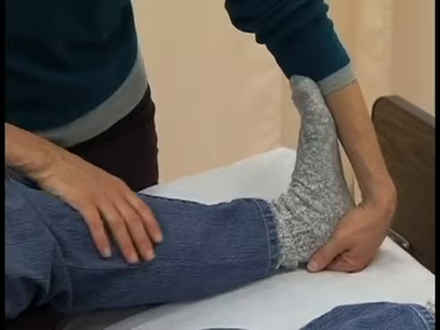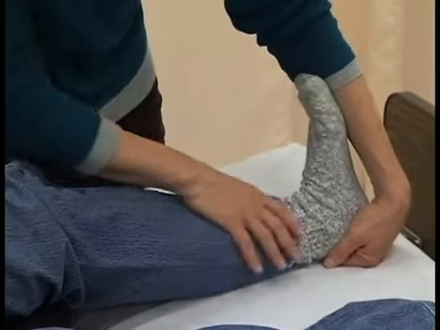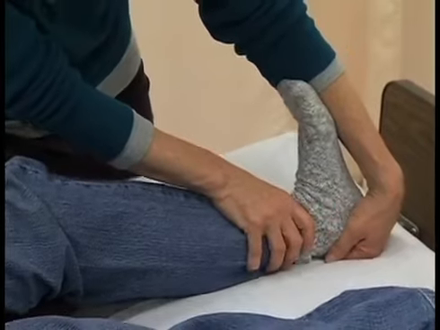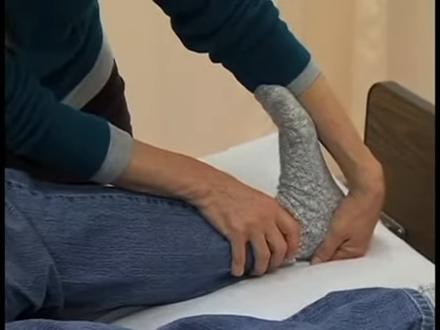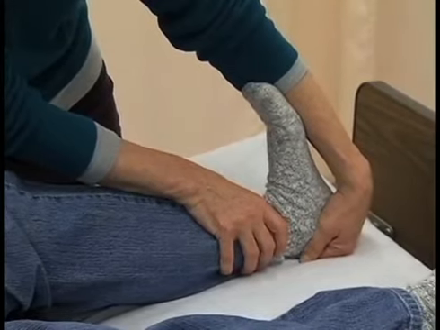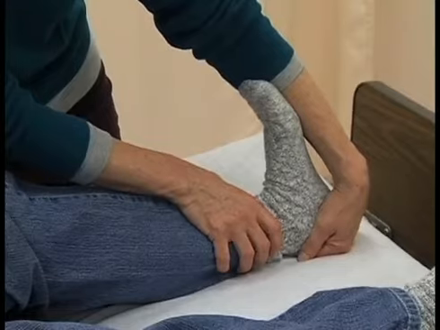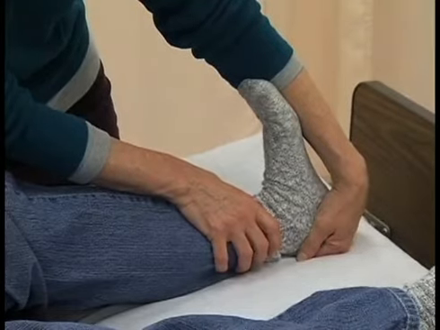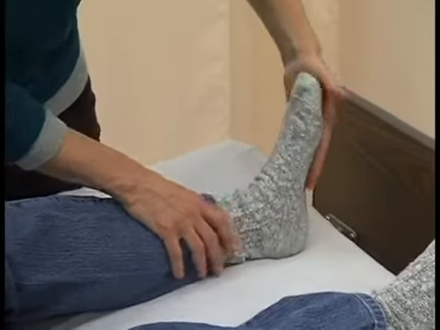And the action is where you're going to be pulling at the heel cup and then pushing with the forearm. And then you can support down here with your other arm. And again, like the hamstring stretch, you want to hold this 30 to 60 seconds, or if there is some increased tone, you want to hold it for longer, about 2 minutes. And then let it go nice and slowly.